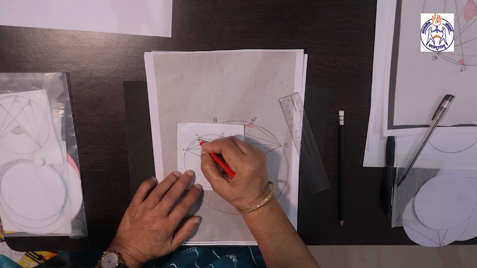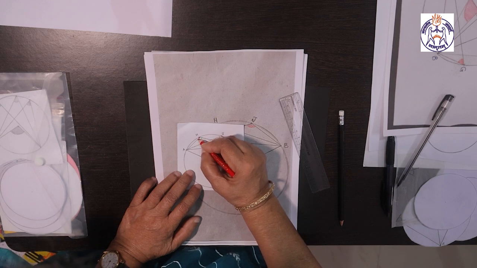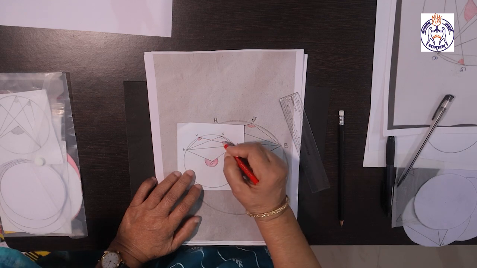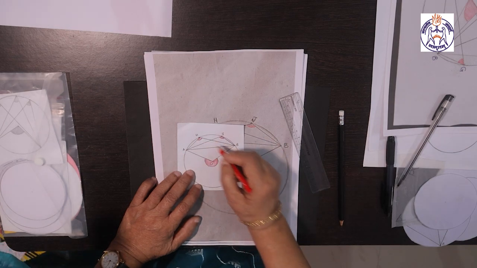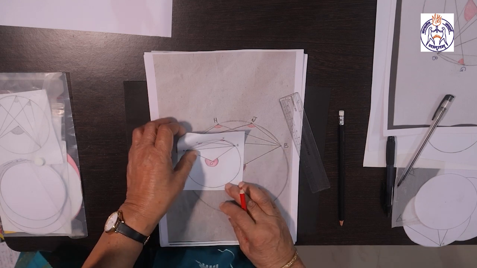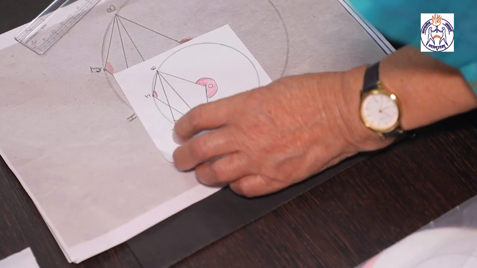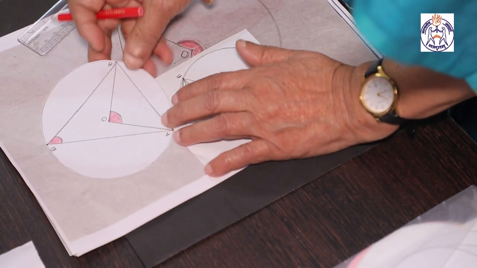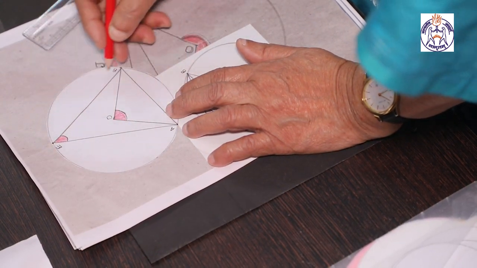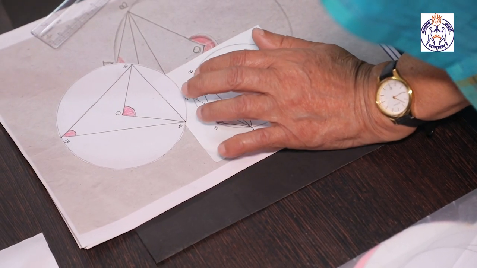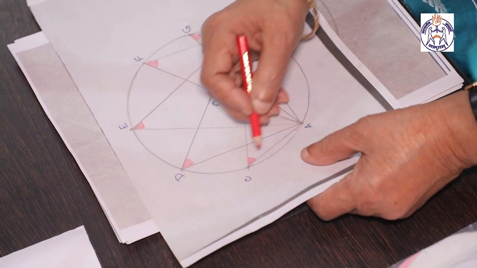And this is an interesting finding that these angles are both obtuse angle, that is more than 90 degree. These two angles are obtuse angles, and the angles subtended by the minor arc on the major arc, those angles were all acute angles.